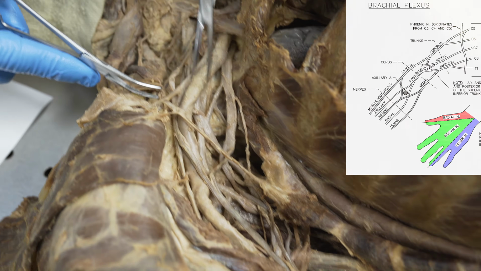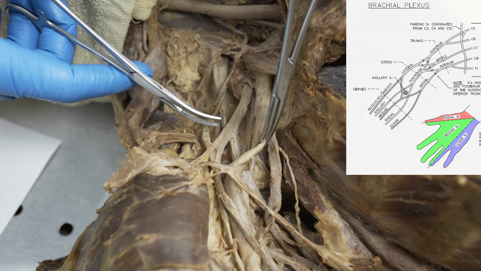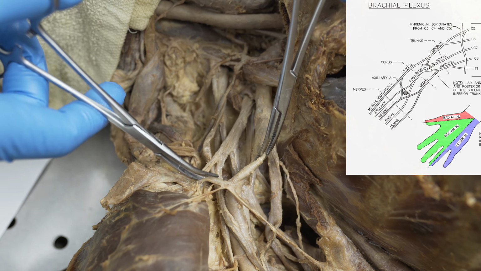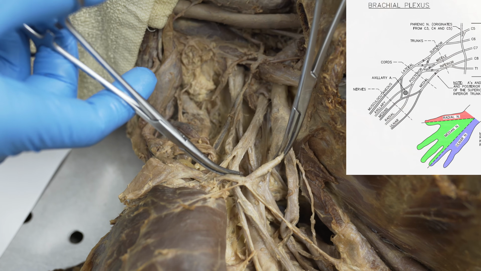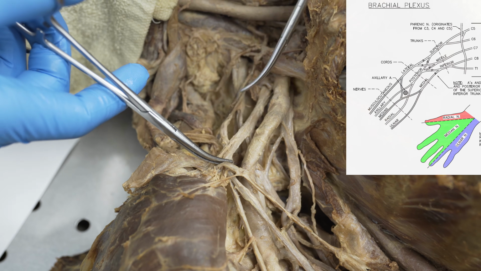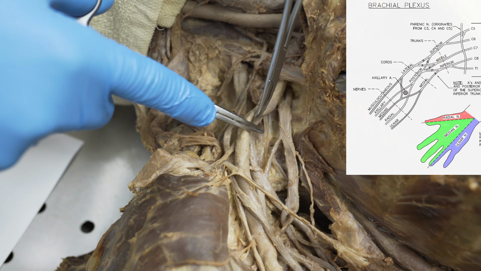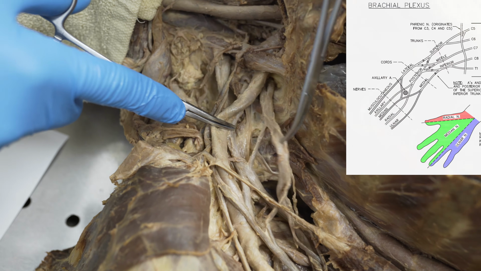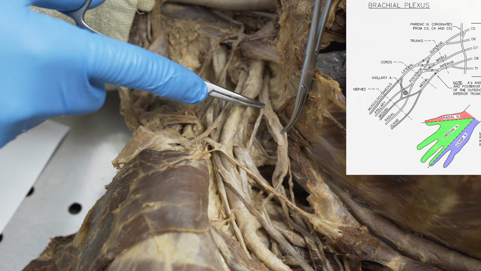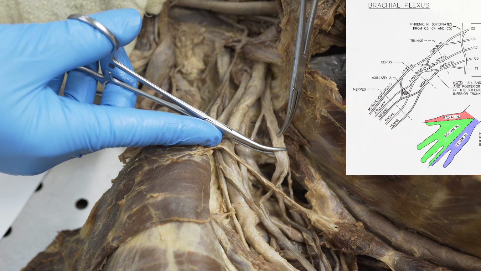So we come back over here, and if we get the first 2 anterior divisions, so this one and that one, they join together right there. That's going to be the lateral cord. So that's the anterior division of the superior trunk, anterior division of the middle trunk, lateral cord. We come over here, and the anterior division of the inferior trunk here just becomes the medial cord. Those are the same things.